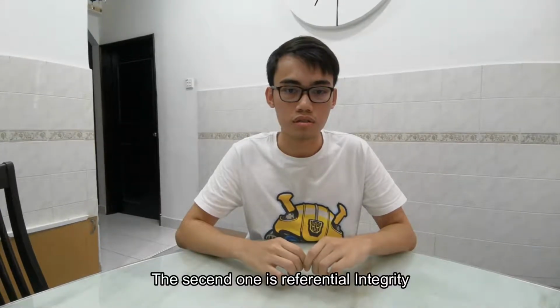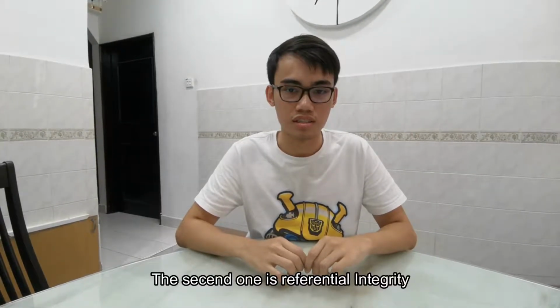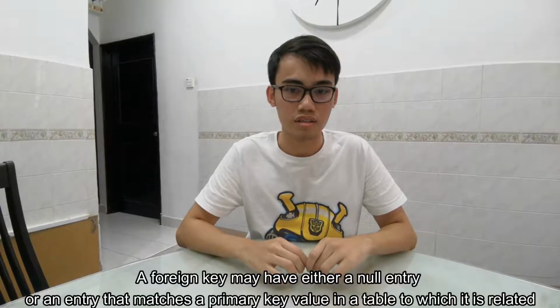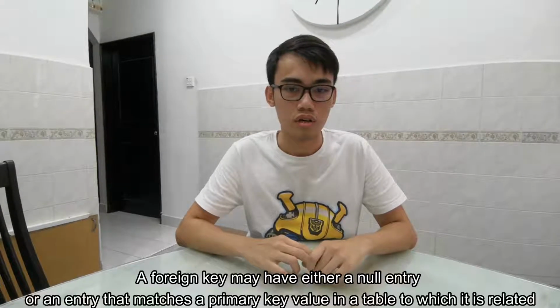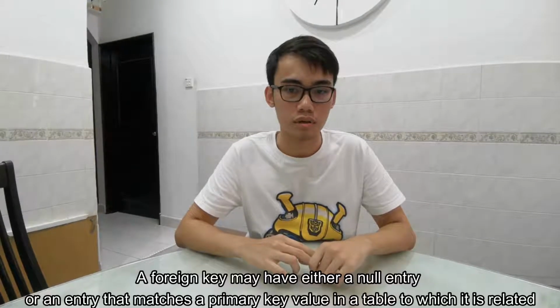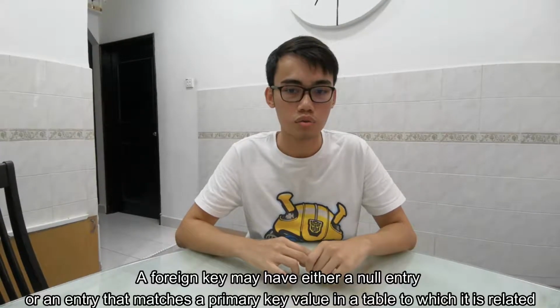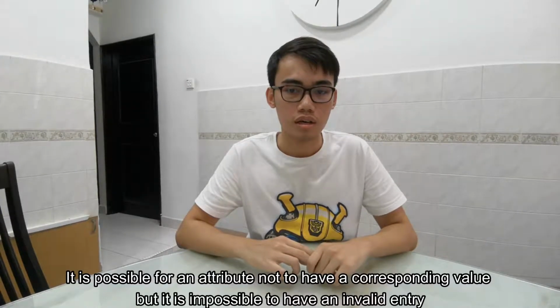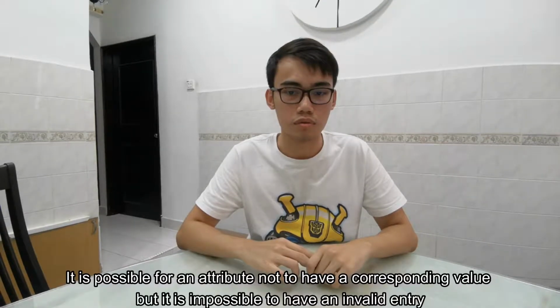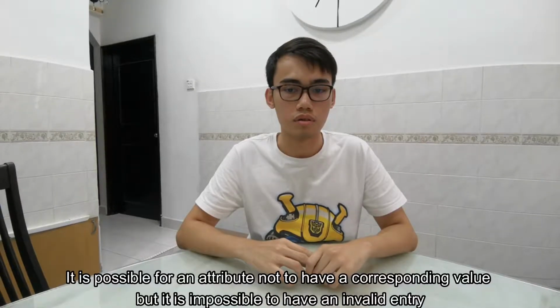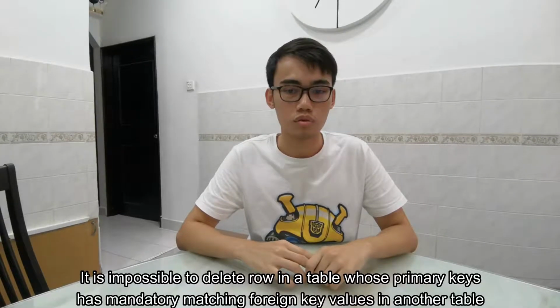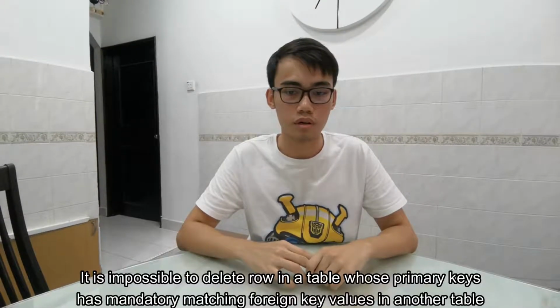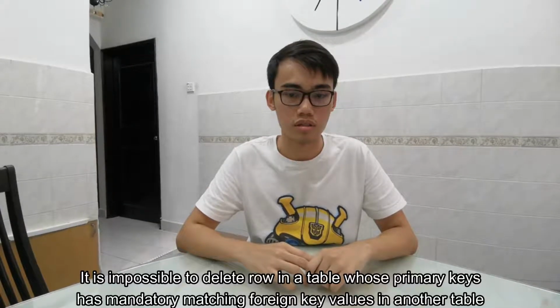The second one is referential integrity. A foreign key may have either a null entry or an entry that matches a primary key value in a table to which it is related. It is possible for an attribute not to have a corresponding value, but it is impossible to have an invalid entry. It is impossible to delete a row in a table whose primary key has mandatory matching foreign key values in another table.